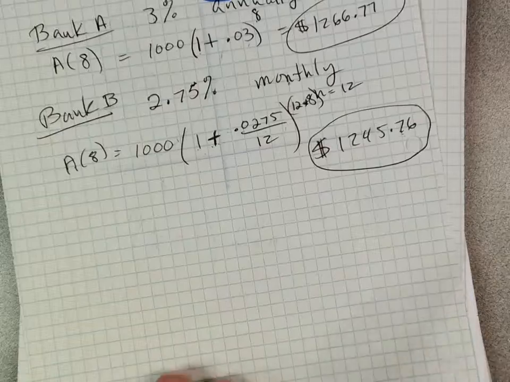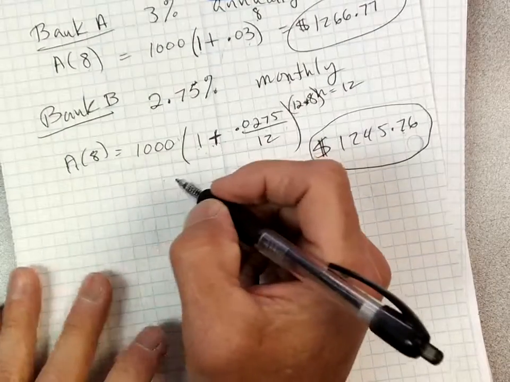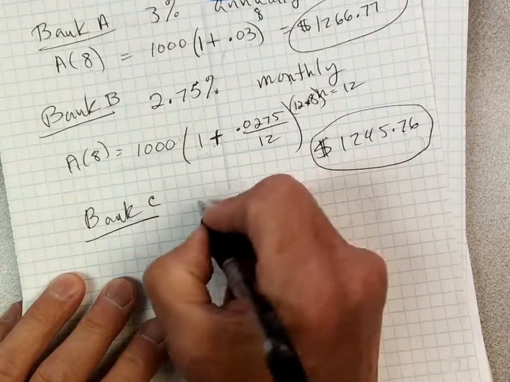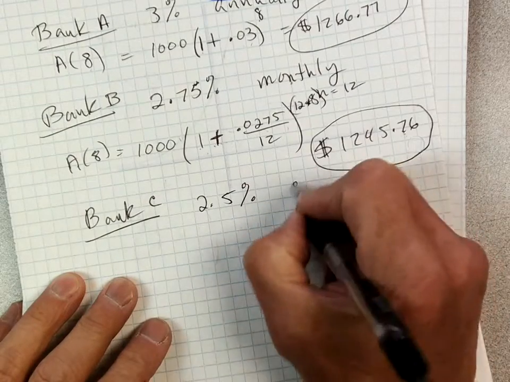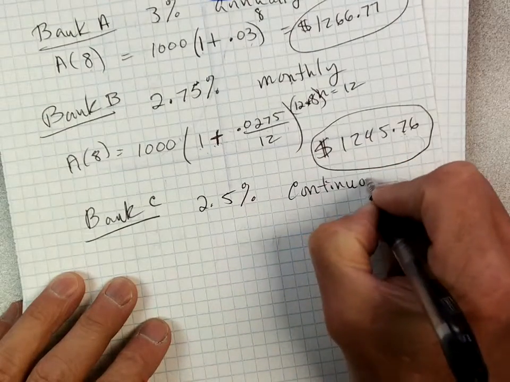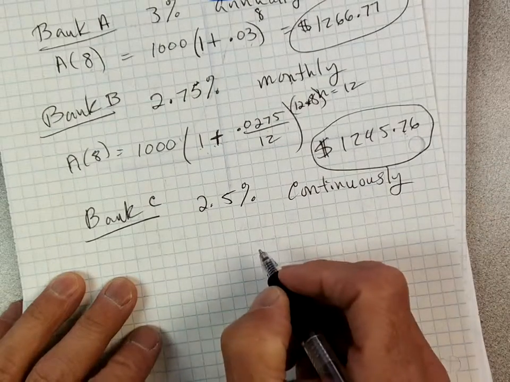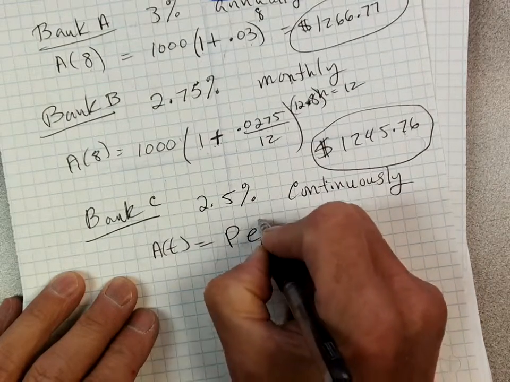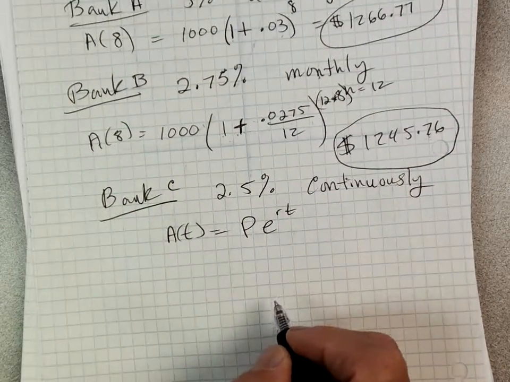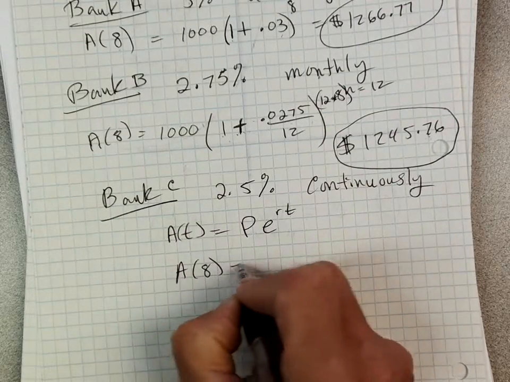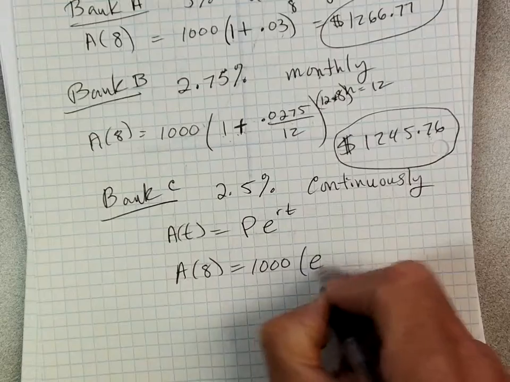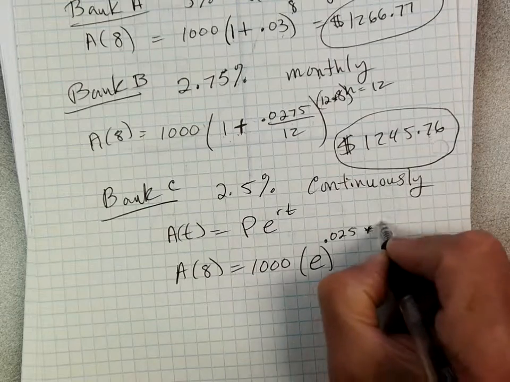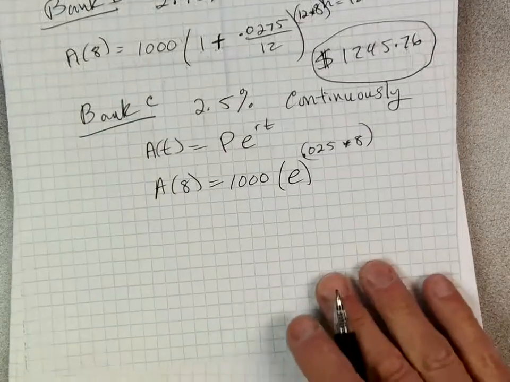Now Bank C, if it's continuous, it's going to be a different formula. It's going to be the Pert formula. Bank C. All right, we're going to do 2.5%, but we're going to do it continuously. So we have to use the Pert formula. We're going to use A(t) = Pe^(rt). All right, I'm going to use that formula. So we're going to go A of 8 equals 1,000 e to the 0.025 times 8.